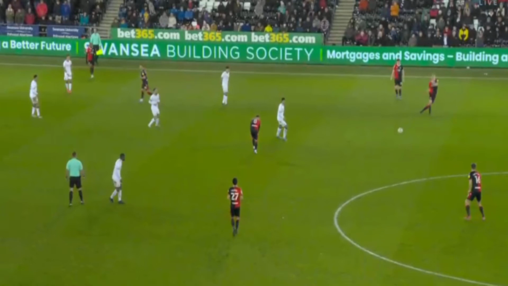Now I just want you to notice something here at this moment in time. Blackburn are 1-0 down, and that is obviously the score in the end. Now I want to show you the positioning. Right now Blackburn are in the Swansea half. Swansea at this moment in time are really irrelevant purely because they're winning, so they're going to do whatever they need to do to defend.